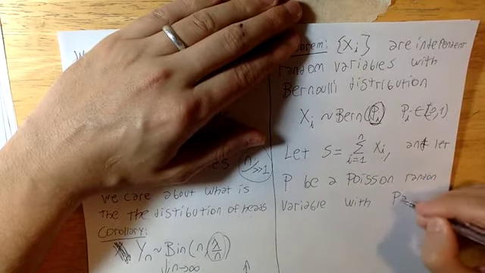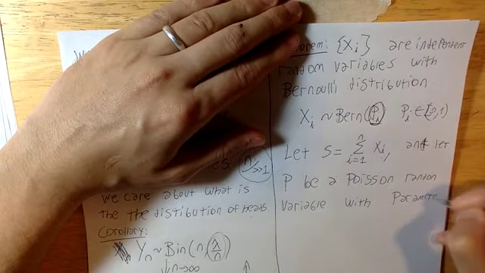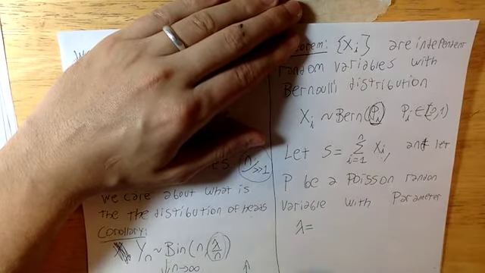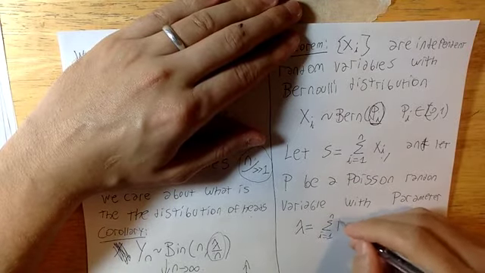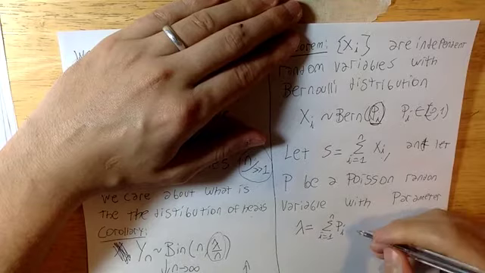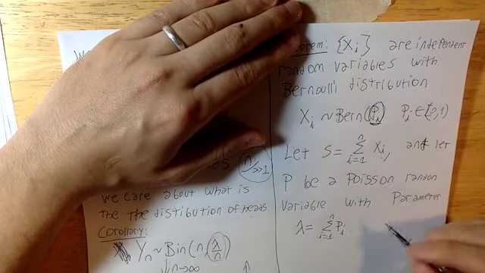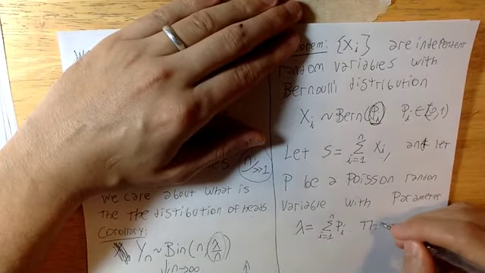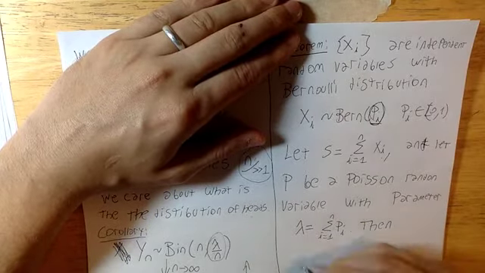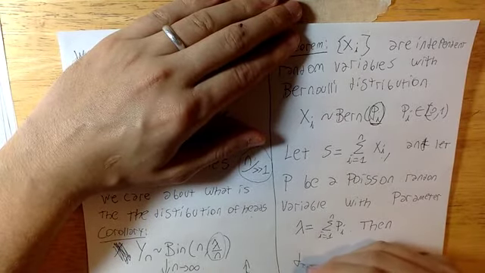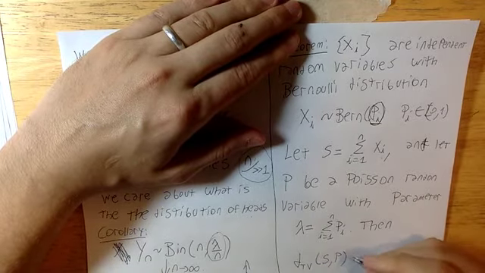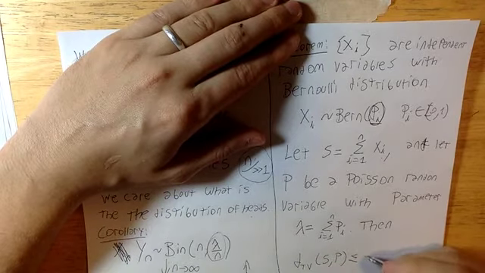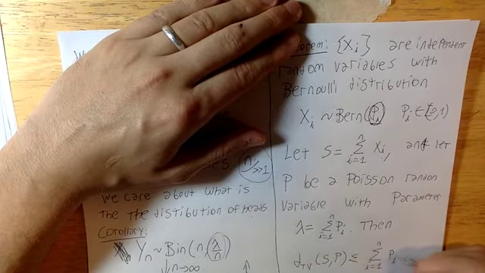With parameter lambda, which is equal to the sum from i equals 1 up to n of the probabilities p_i, then the total variation distance between S and P is less or equal, and I'm not sure there is a 2 here, the sum from i equals 1 up to n of p_i squared.